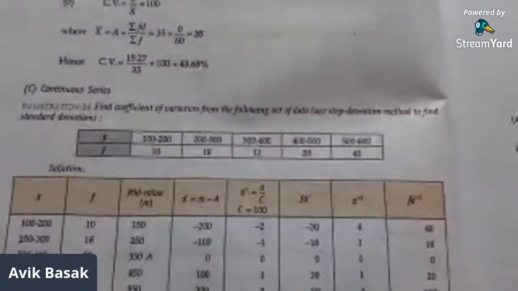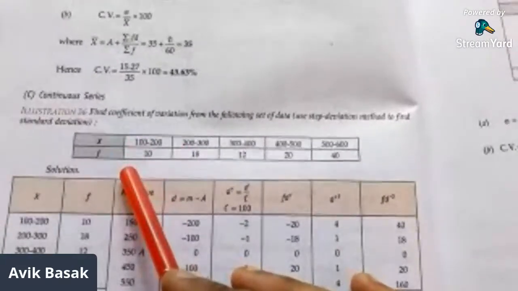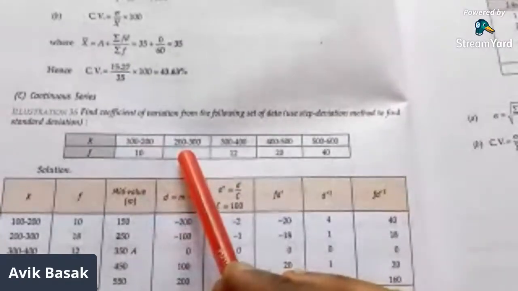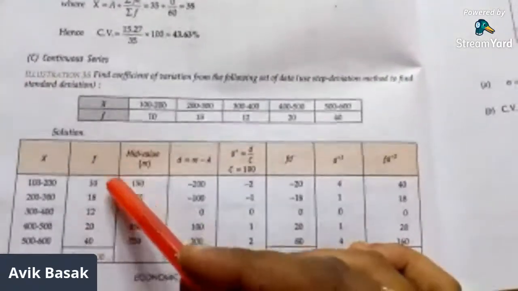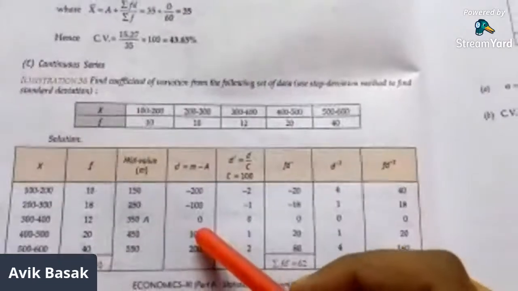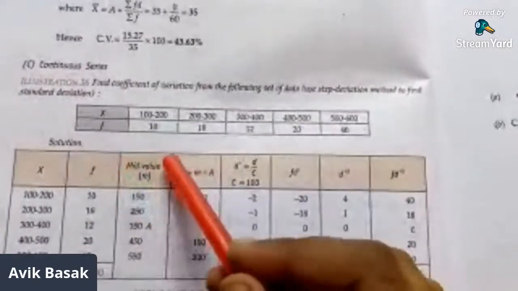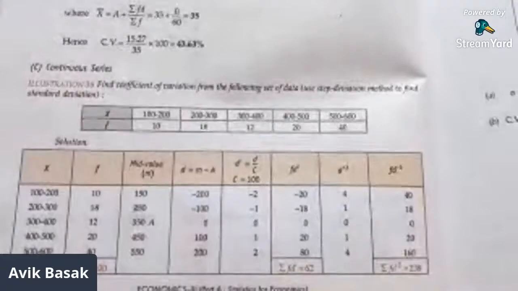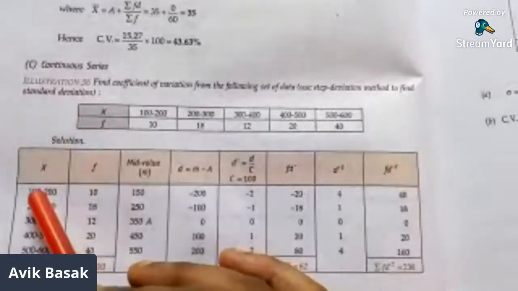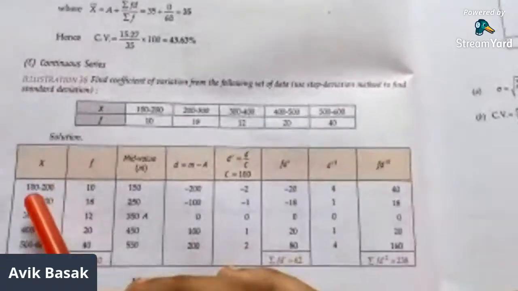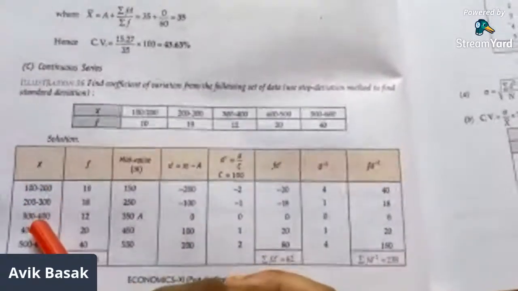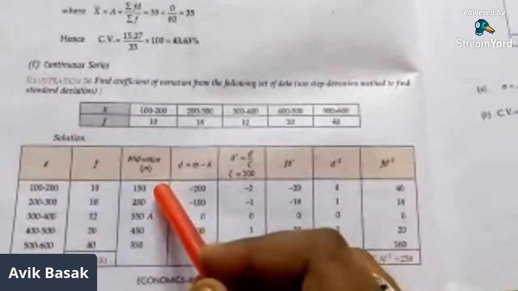Here in continuous series, Jasvinder, good morning. Here in continuous series, X value is given, F value is also given, and the ranges are given: 100 to 200, 200 to 300, 300 to 400. In this way, ranges are given in the X column. Frequencies are given. But in continuous series, I told you, you have to find the midpoint M. How will you find the midpoint? By adding the range and dividing by 2, meaning 100 plus 200 divided by 2, which is your 150 midpoint.